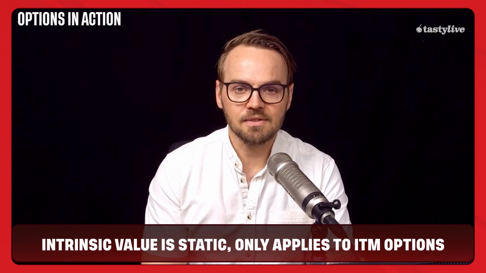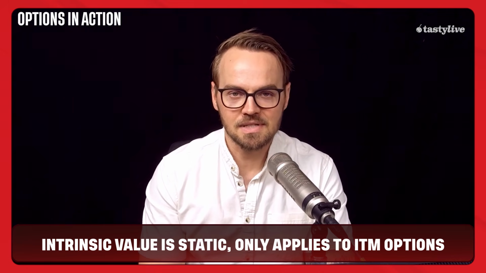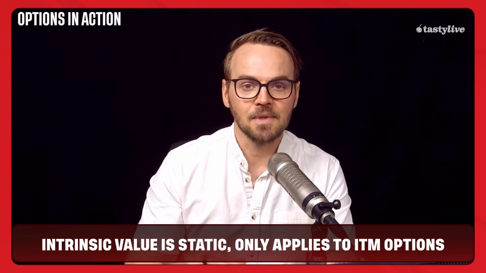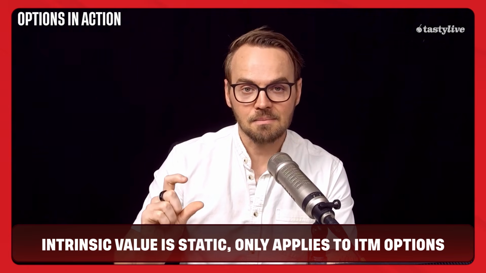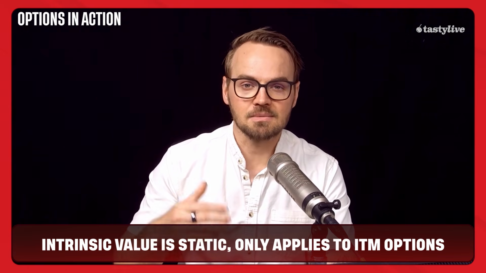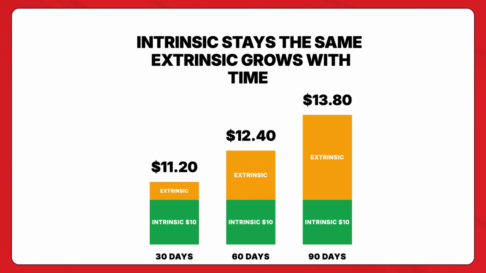So intrinsic value only applies to in-the-money options. If you have a call option and the stock price is higher than the call option, your call option will have some kind of intrinsic value that can be calculated by the distance between where your long call is and where the current stock price is. Intrinsic value is static, meaning if the stock price is exactly where it's at and you're 10 points in the money, it doesn't matter if you're looking at a 30-day, 60-day, 90-day option, all those options will have the same amount of intrinsic value. However, they will have differing extrinsic values.